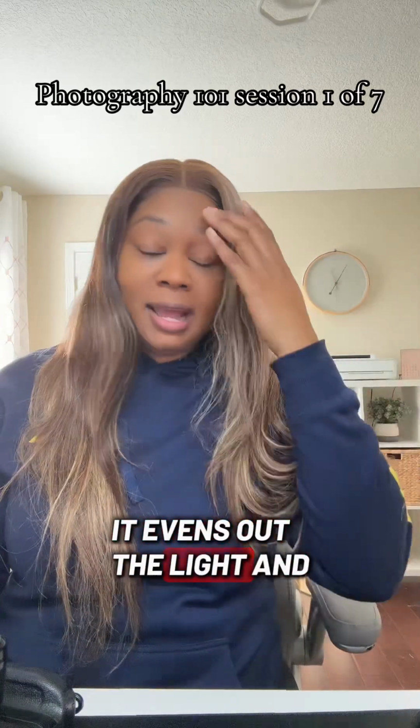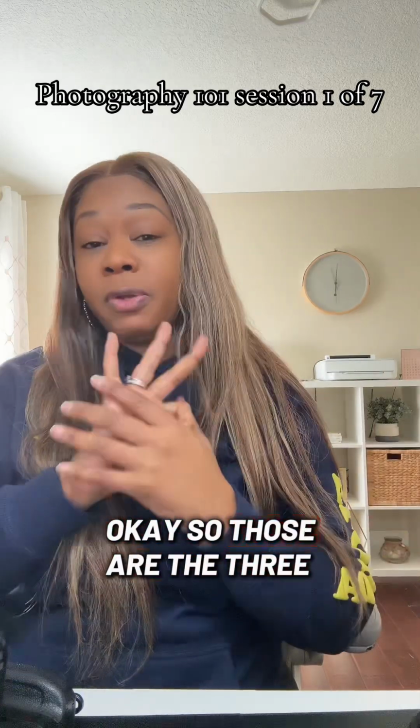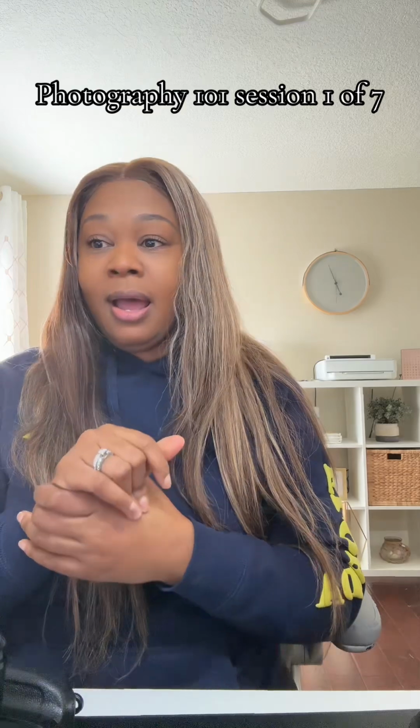It evens out the light and you can shoot almost anywhere, okay? So those are the 3 best times to shoot outside.